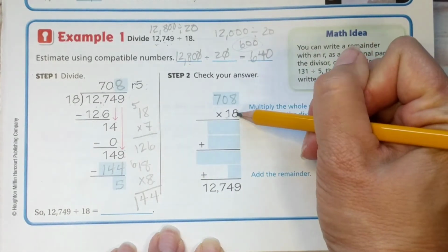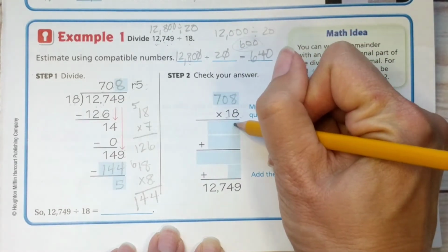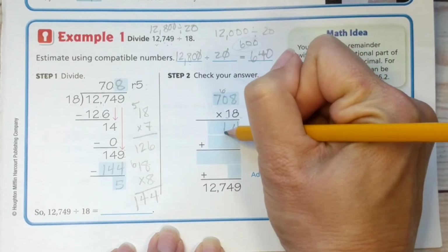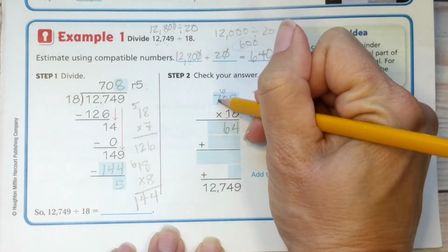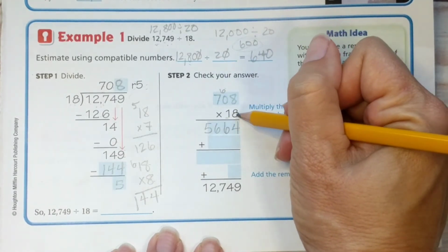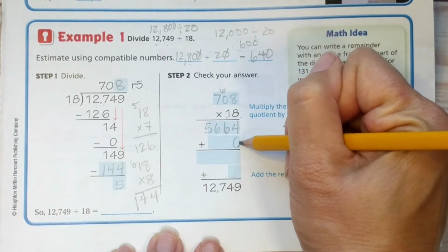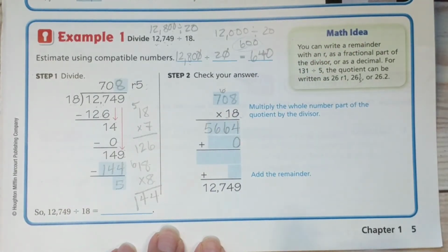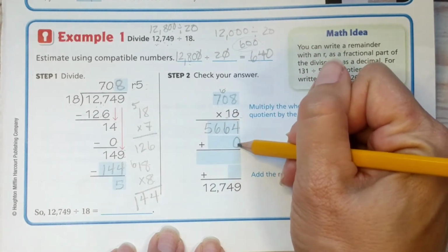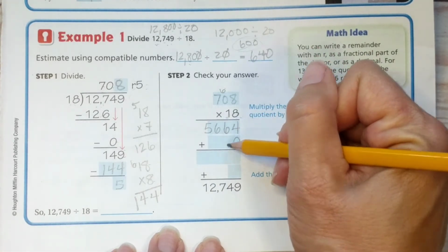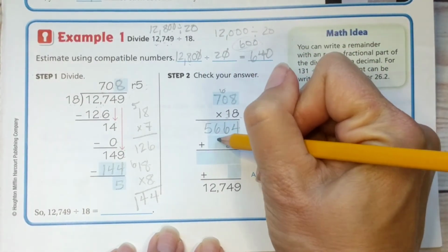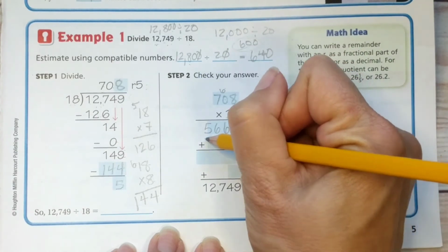All right, so 8 times 8 is 64. Regroup that 6. 8 times 0 is 0, plus 6 is 6. 8 times 7 is 56. Okay, now we're not multiplying by this space anymore, so we're going to put a placeholder so that we don't put our first product underneath the 8. We want it to come straight down from the 1. All right, 1 times 8 is 8. 1 times 0 is 0. 1 times 7 is 7.